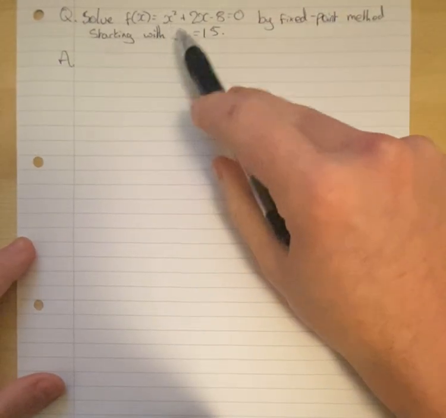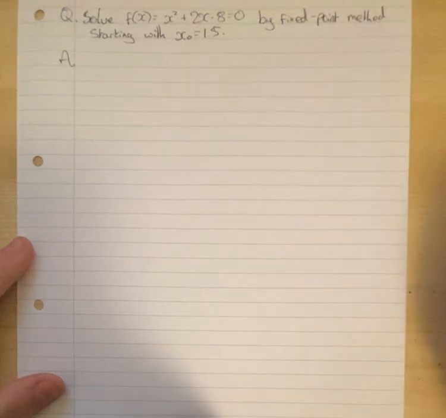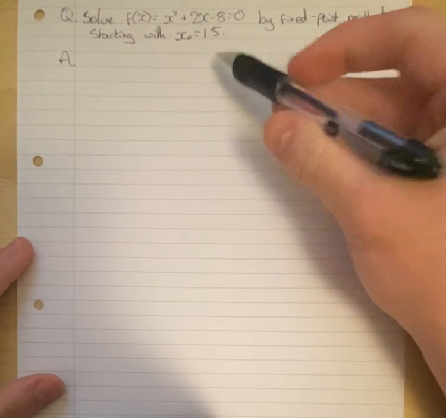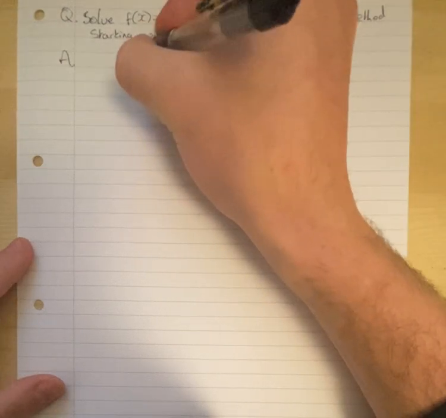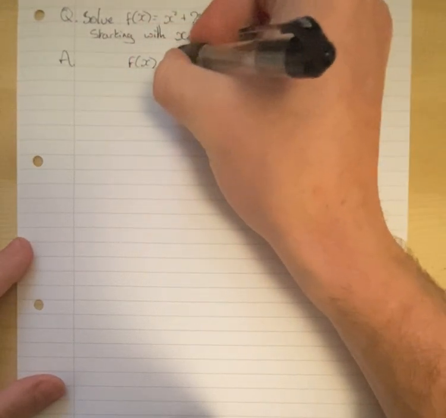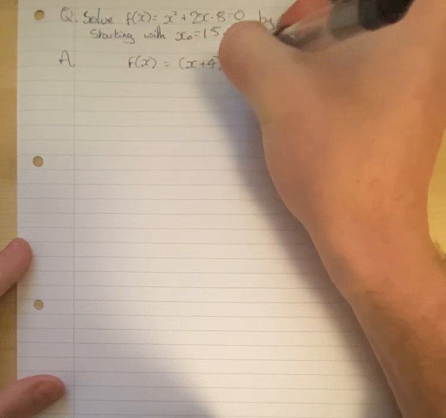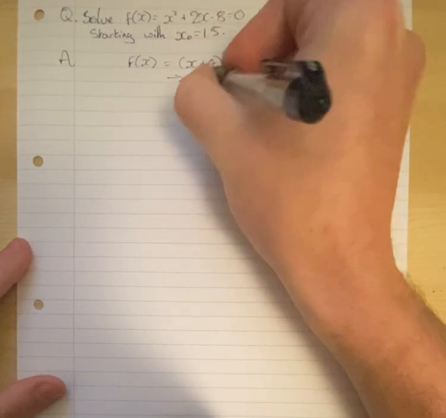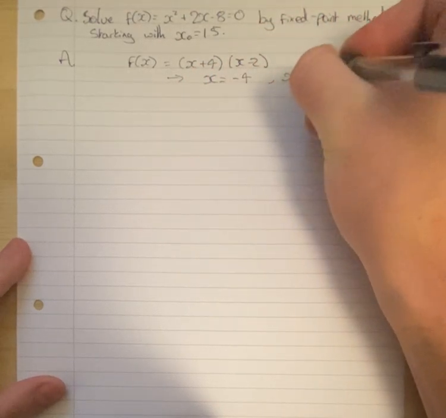So we want to solve f of x is equal to x squared plus 2x minus 8 by the fixed point method, starting with the initial point x0 is equal to 1.5. So we can start by splitting f of x into x plus 4 and x minus 2. And this gives x is equal to minus 4, x is equal to 2.